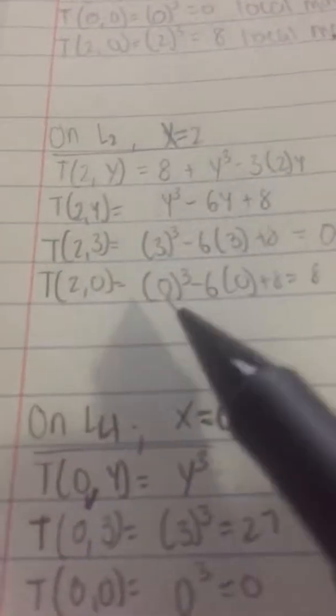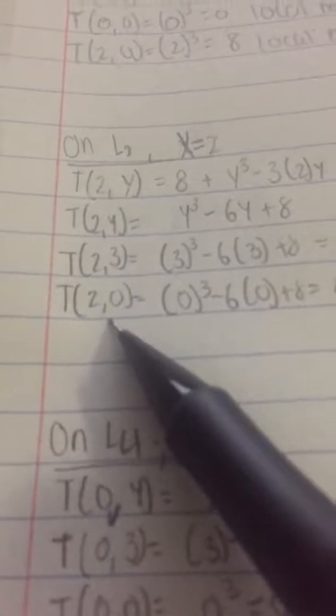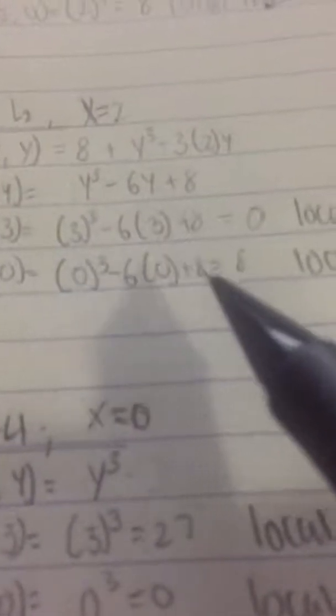Hopefully, yeah, I think I did that right. And when we evaluate the point 2 0 in this new function, we get 8. So pretty much again, you can tell which is a local min and max.